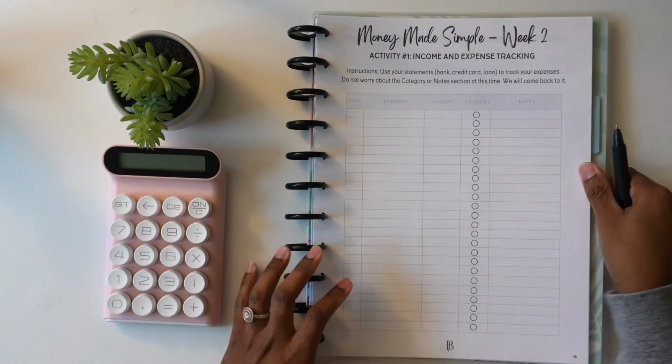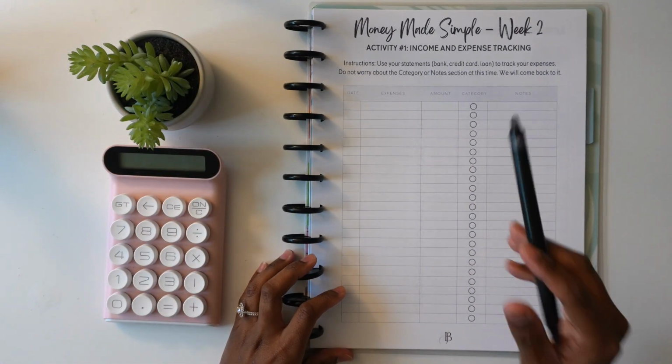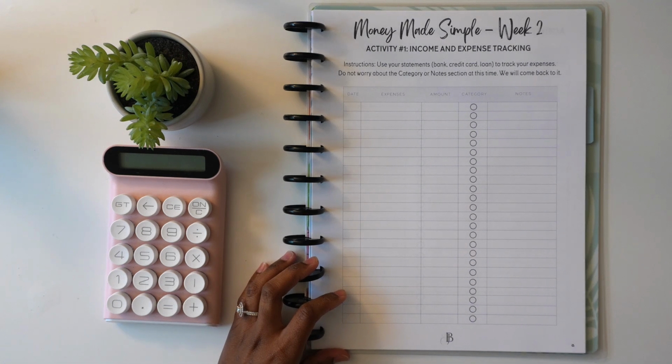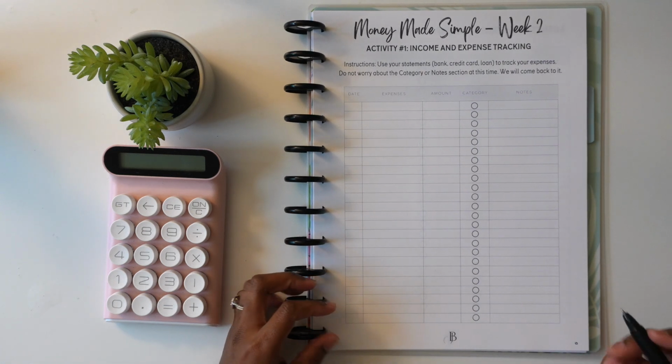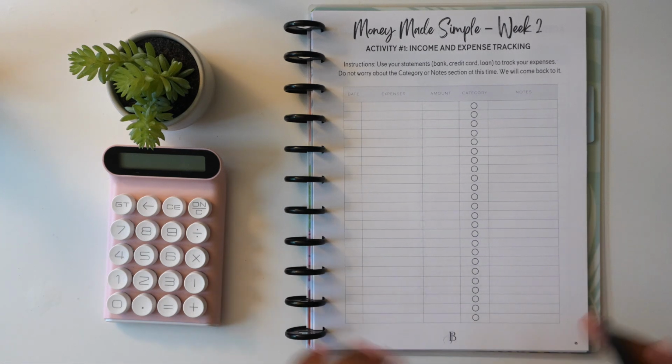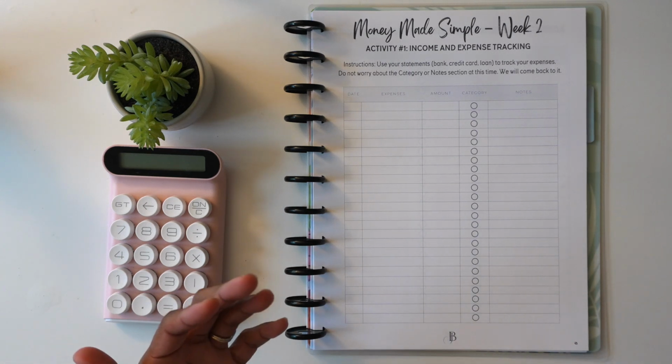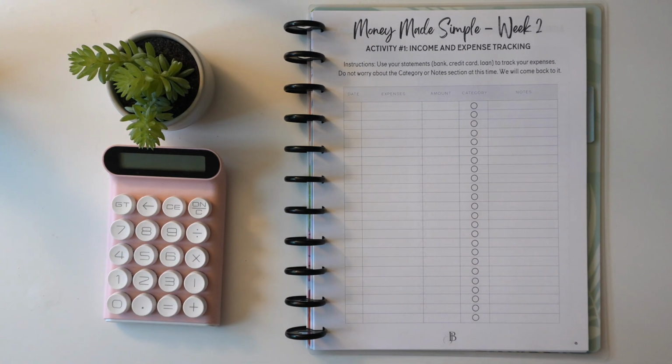So in our next video, we will be talking about income and expense tracking. So how do you track your income? How do you track your expenses? It's important that we know what our expenses are, because then that helps us to create a budget that's going to help us reach our goal, which is the purpose of this video.